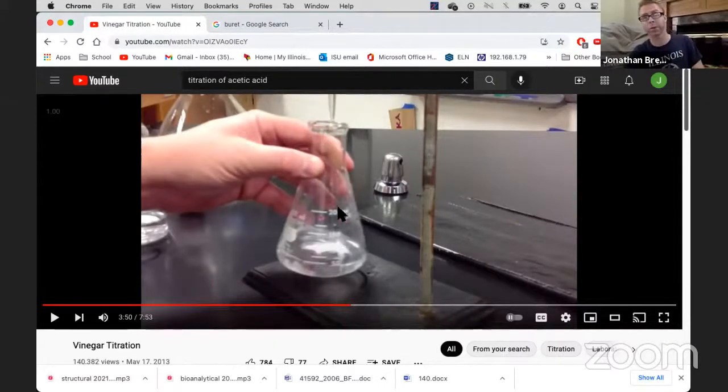He just swirls it with his hand the whole time in this video. You guys are going to have a stir plate at the bottom of your ring stand, and you have those little pill stir bars that you can put in there. It makes it just a little bit easier. You don't have to keep hand swirling things while you're going along. So you'll put the stir bar in here and have it on your hot plate or stir plate and have it spinning so that it spins it for you.